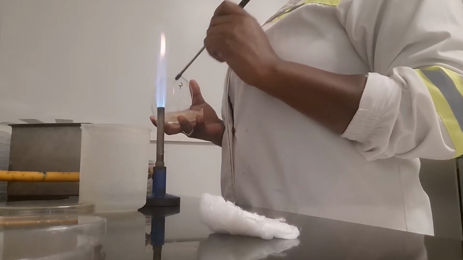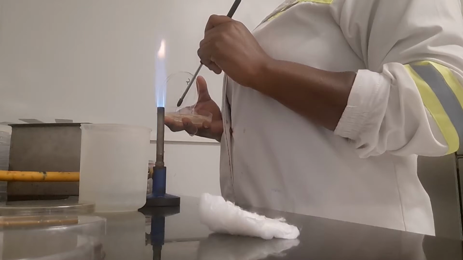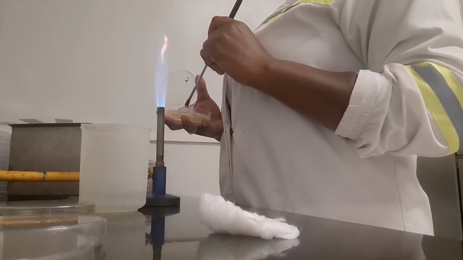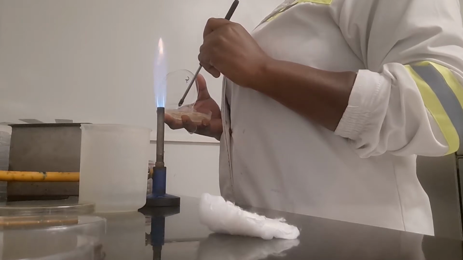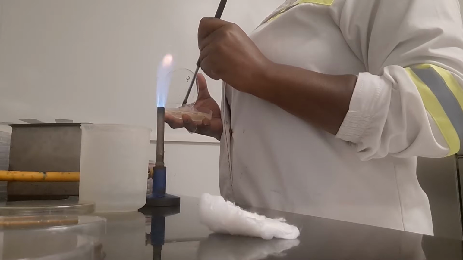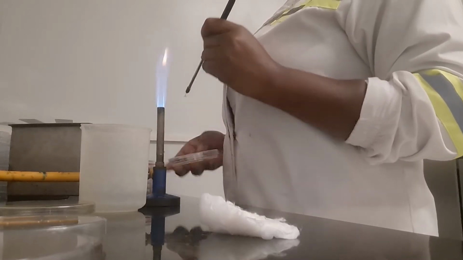Okay, so the first thing that we're going to do is to fix the cells onto the slide. So as background, why are we doing gram staining? We're trying to identify whatever bacteria has grown on the plate that I'm holding. So now we're going to fix the cells onto a slide so that we can view them on the microscope.